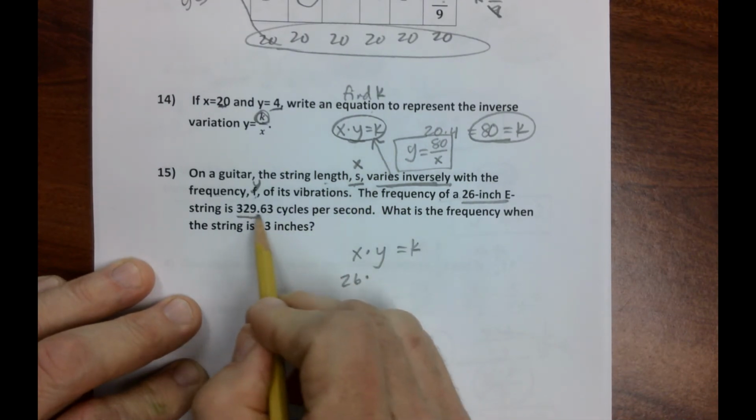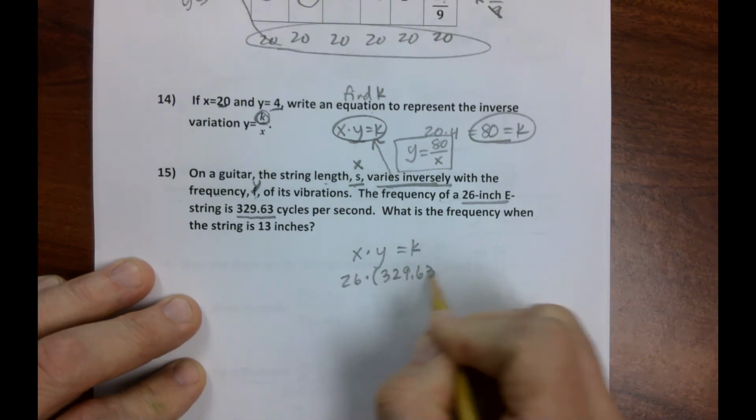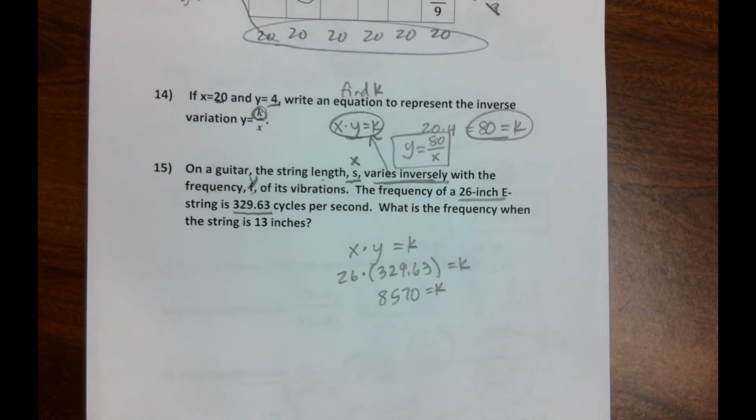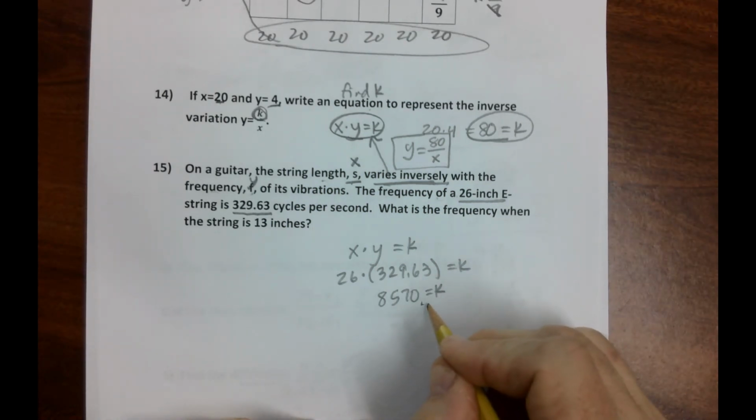is 329.63. And that's going to give us our k. Let me figure this out with my calculator. So there's k: 8,570, actually 0.38. I forgot the 0.38.